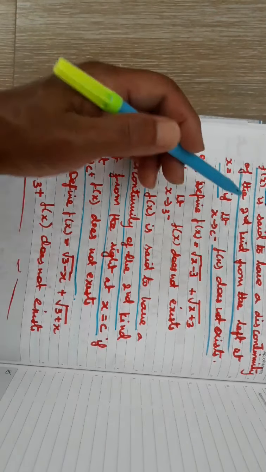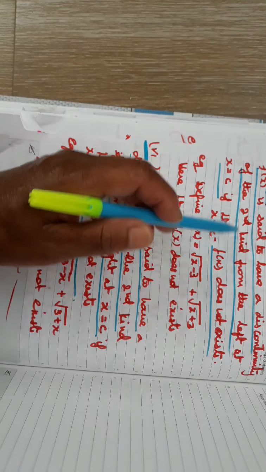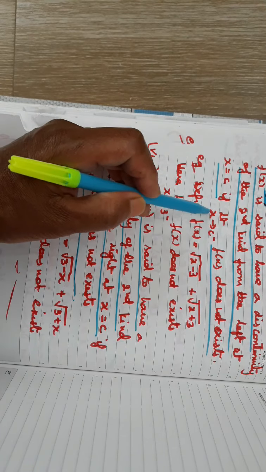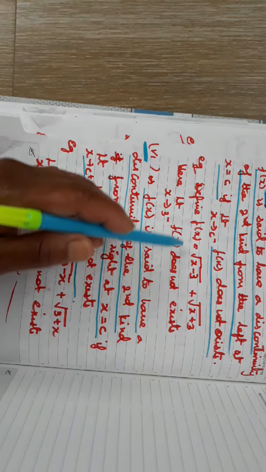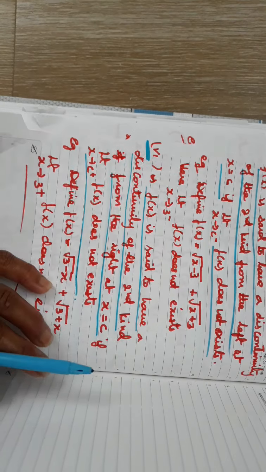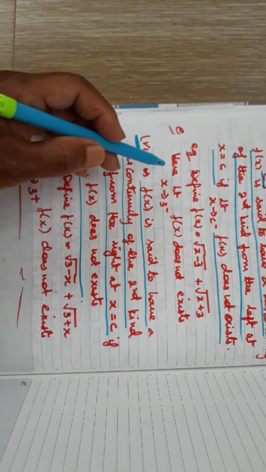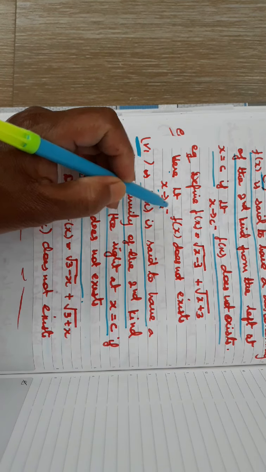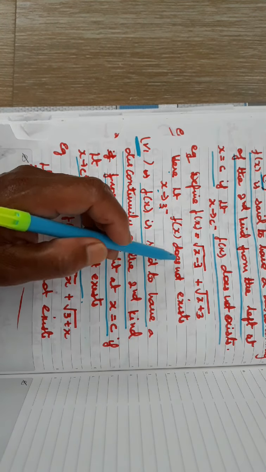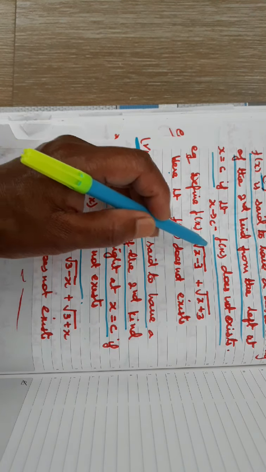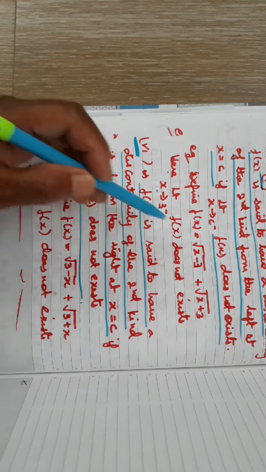Now the last one, this one. f of x is said to have a discontinuity of the second kind from the left at x equal to c if the left hand limit does not exist. So you can consider this example. f of x is equal to root of x minus 3 plus root of x plus 3. Here limit x tends to 3 minus, this will become negative, so it does not exist, because here we define a real valued function, whereas here you will get an imaginary number.